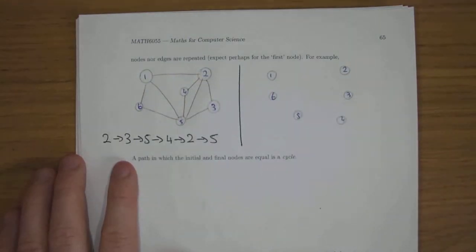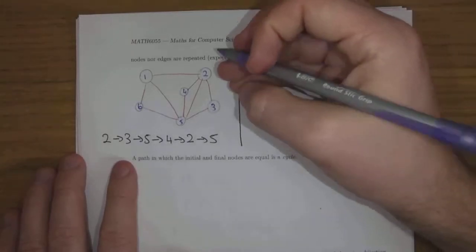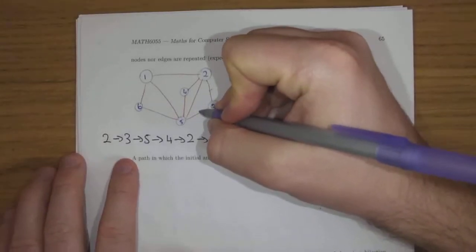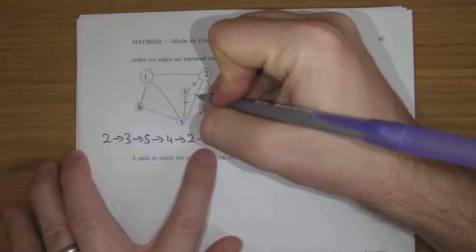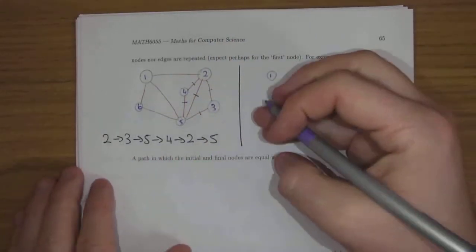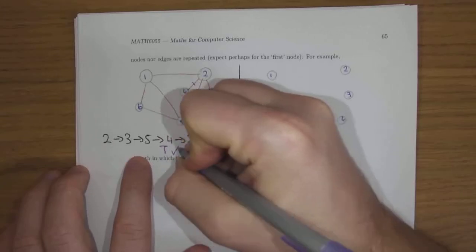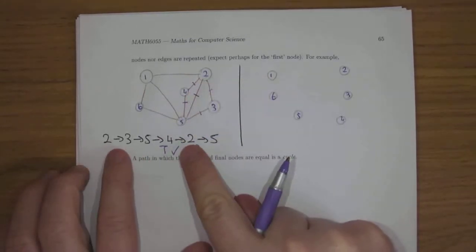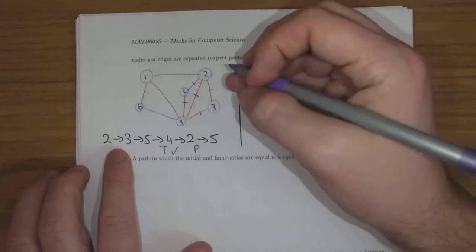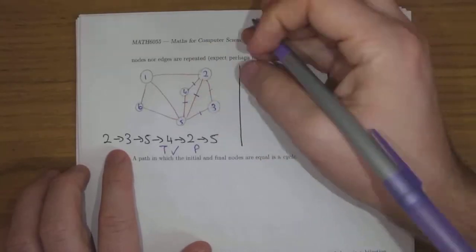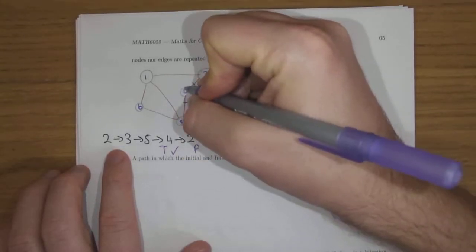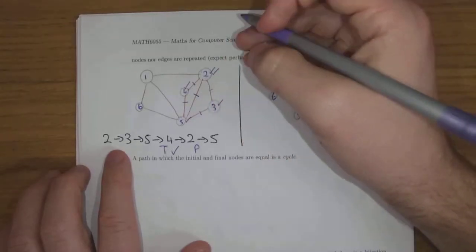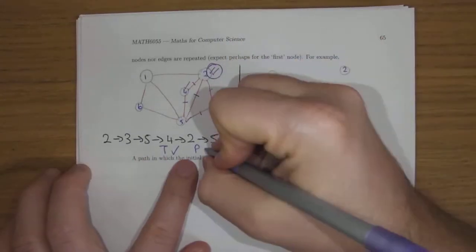So it is a trail because it doesn't use any edge twice. Like if we count it, that edge is used, 3 to 5, that edge is used, 5 to 4, that edge is used, 4 to 2, that edge is used, 2 to 5. So it is a trail, yes. I'm just going to write T for trail, yes. Is it a path? No, because the node 2 is repeated. So if we're talking in terms of nodes, now you can finish at 2, that's okay. So 2, 3, 5, 4, 2, and I'm not finished. So this is not a path.